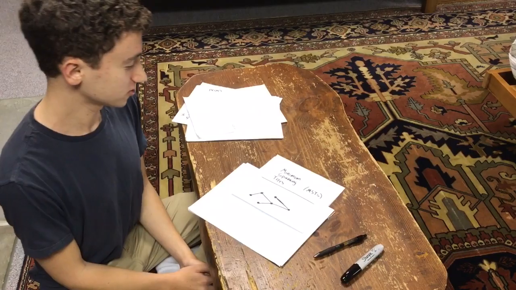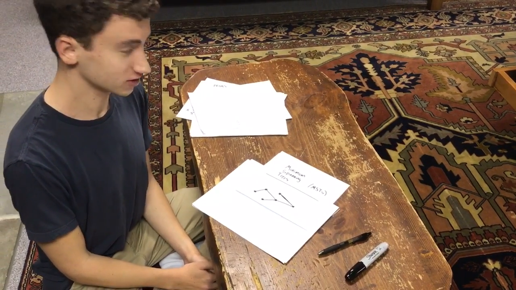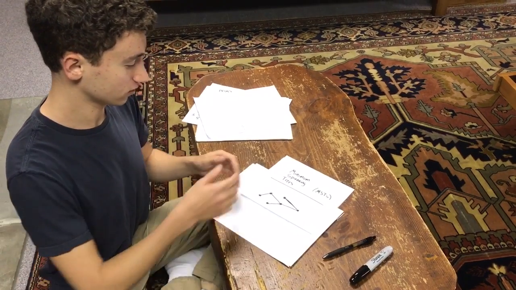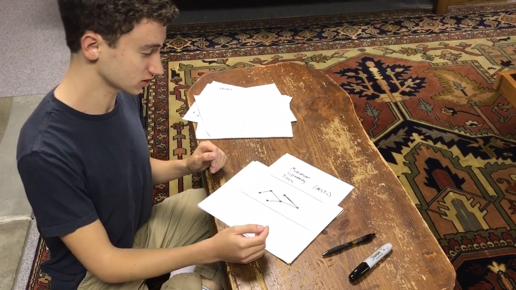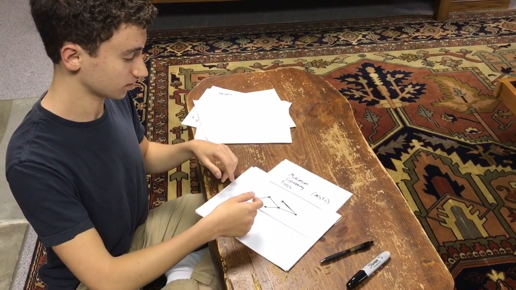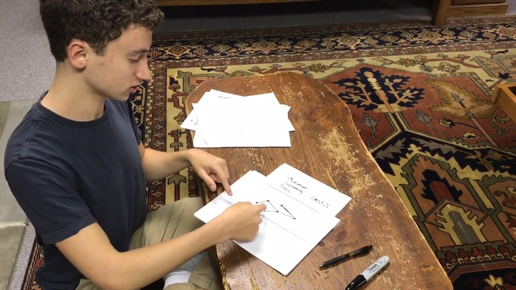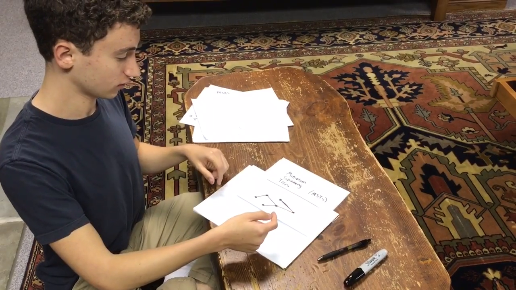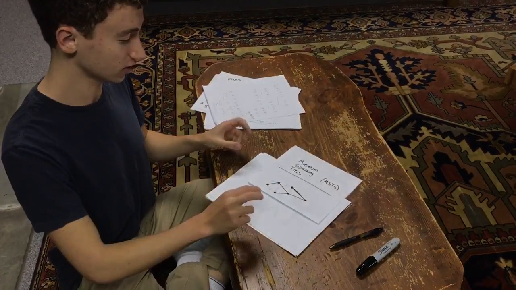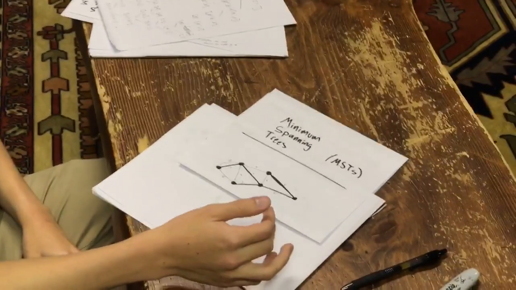So I am going to talk about minimum spanning trees, or MSTs. Given some undirected graph with weighted edges, the minimum spanning tree, simply put, is just a set of edges that most easily or most cost effectively connects all the nodes in the graph.